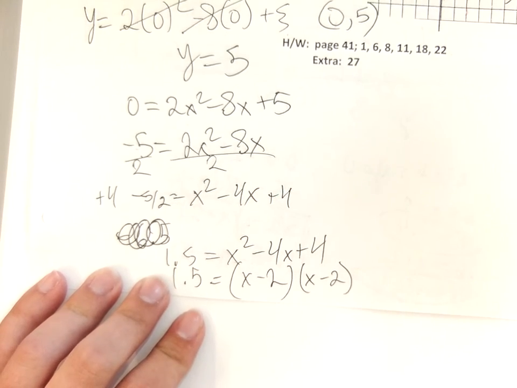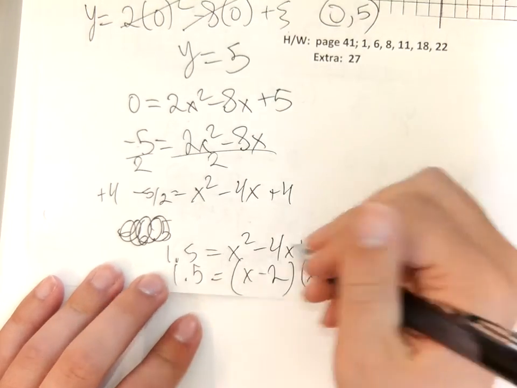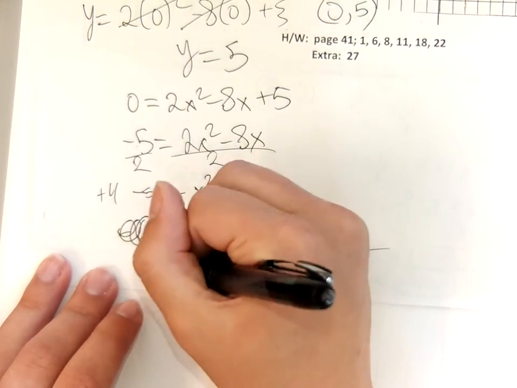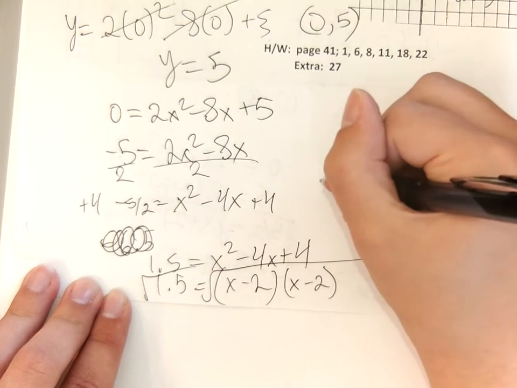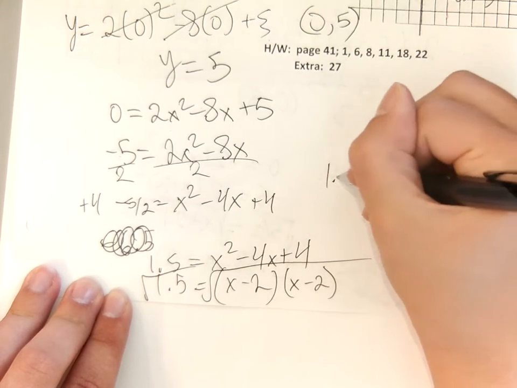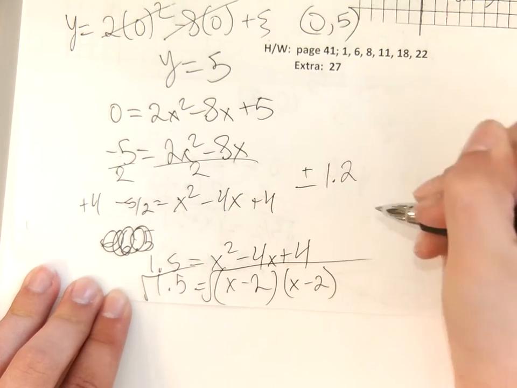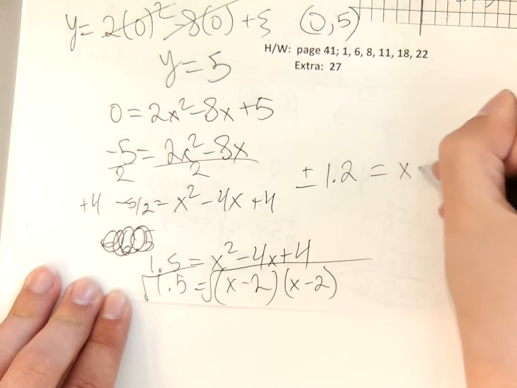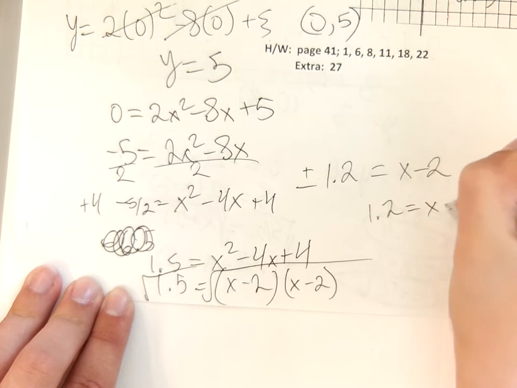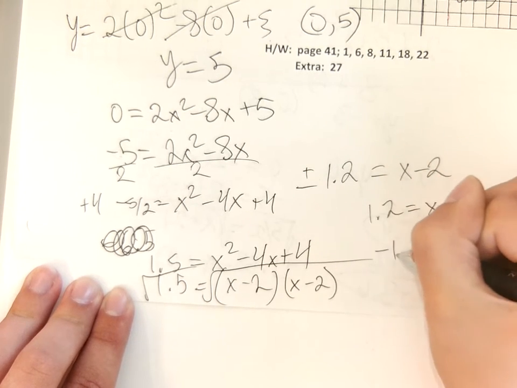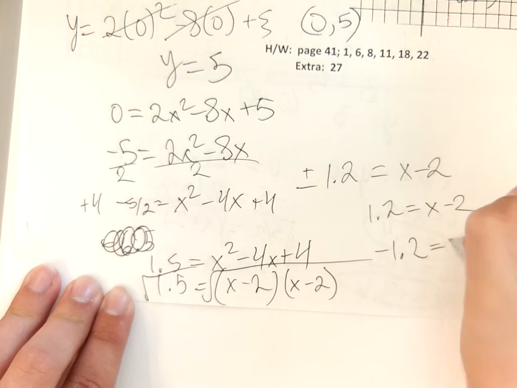And we'll square root both sides. The square root of 1.5 is about 1.2, plus or minus 1.2 equals x minus 2. So you have 1.2 equals x minus 2, and negative 1.2 equals x minus 2.